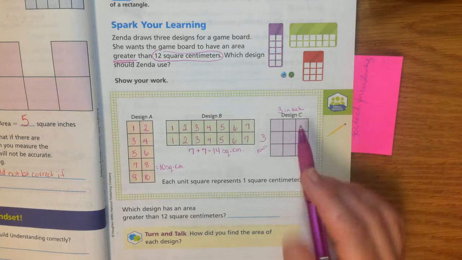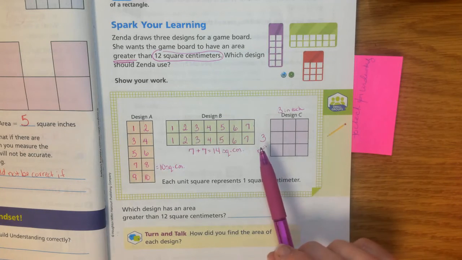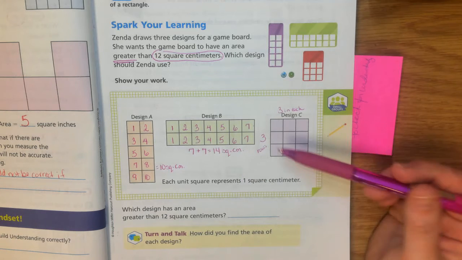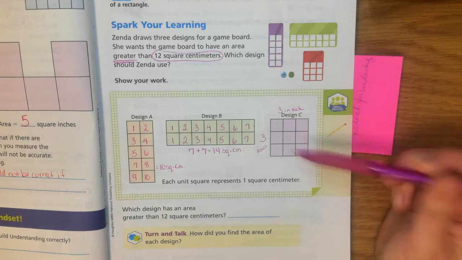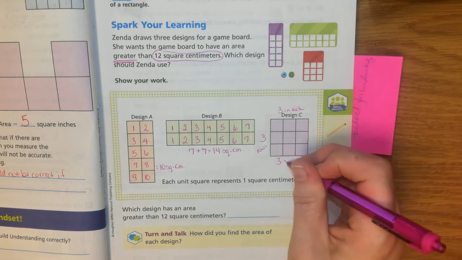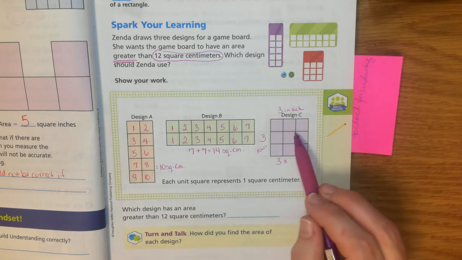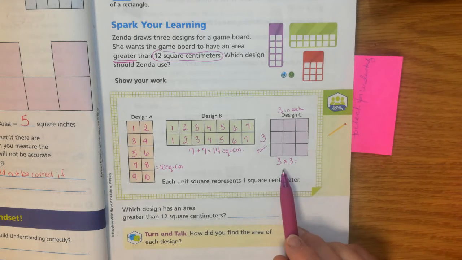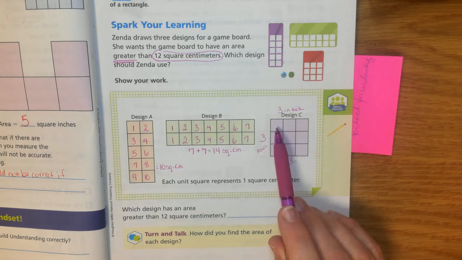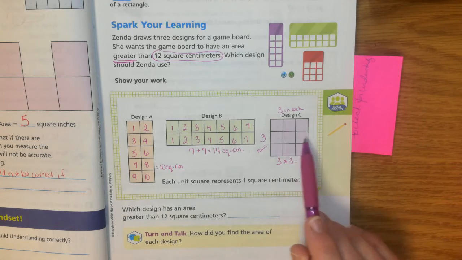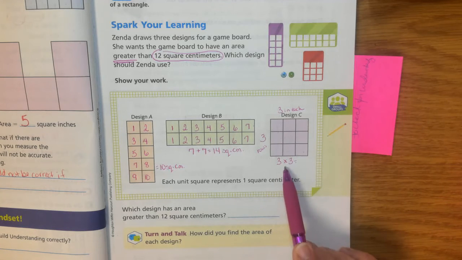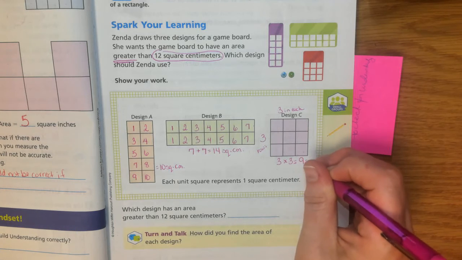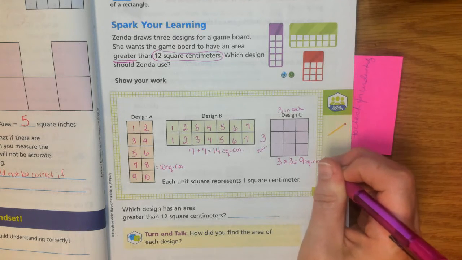So this one, we could multiply. Remember, we talked about this previously in some of our other lessons. So we could say there are 3 rows times 3 in each row. And I know that 3 times 3, if I count them, 1, 2, 3, 4, 5, 6, 7, 8, 9. This is 3 groups of 3. 3 times 3 is 9 square centimeters.